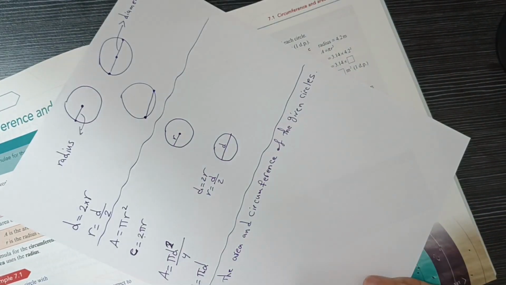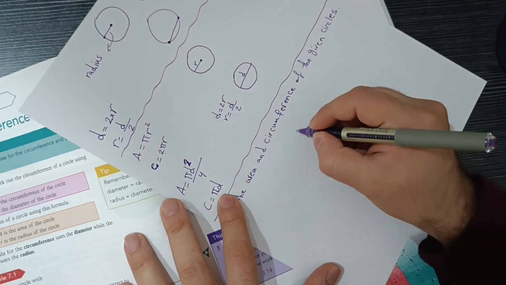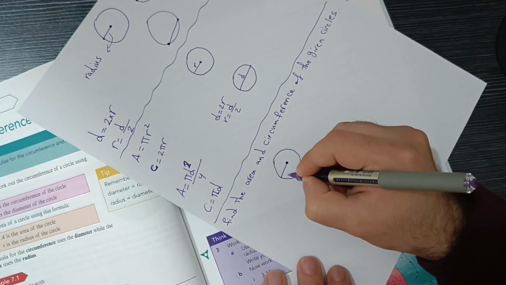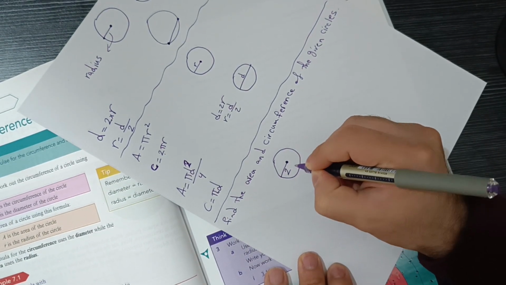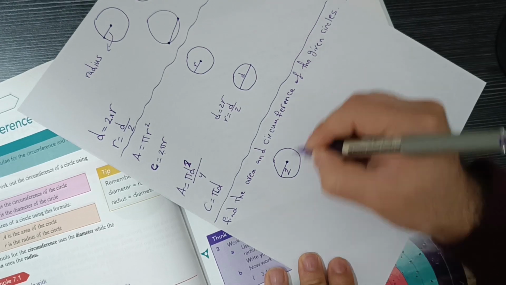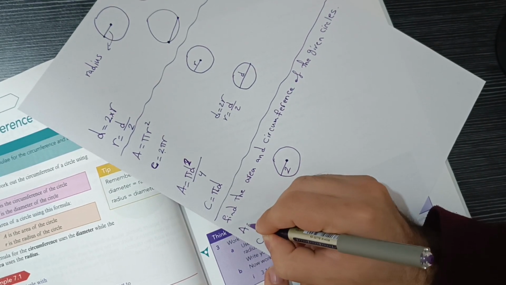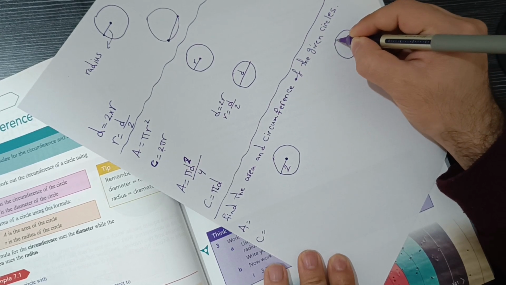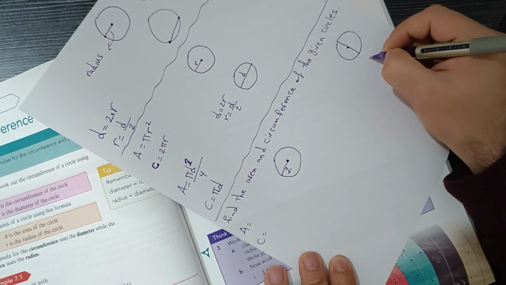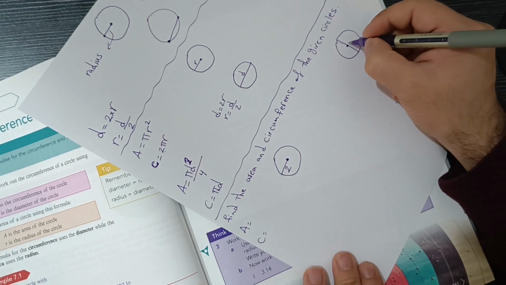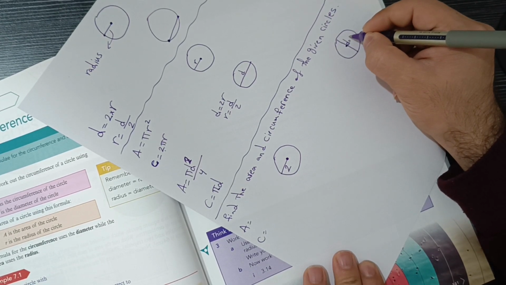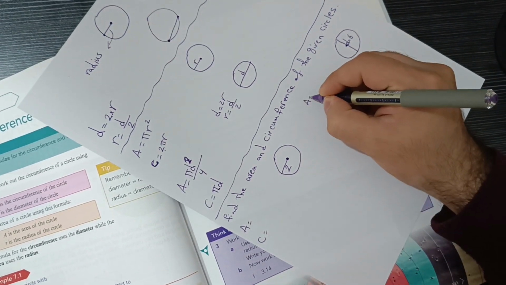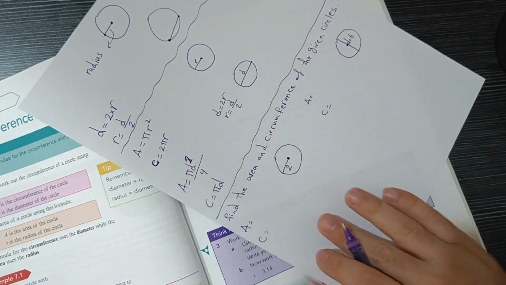Perfect. So we have got two circles. Let's say the first one is here. The radius is given in the first one. The radius, let's say it's equal to 2. And it asks for the area and circumference, both of them. And in the second circle, we have the diameter. So here is the center. It goes through the center. That's why the diameter is here. It's equal to 6. Perfect. So again, we need to find the area and circumference as well. Let's go.